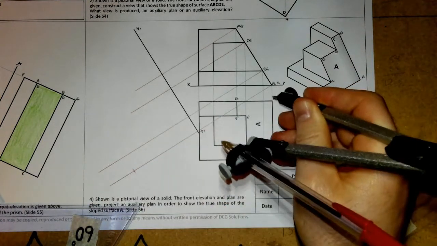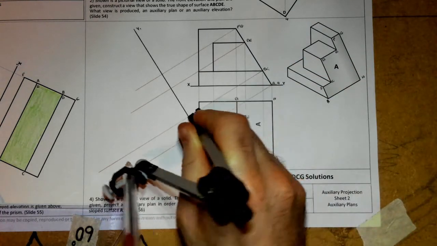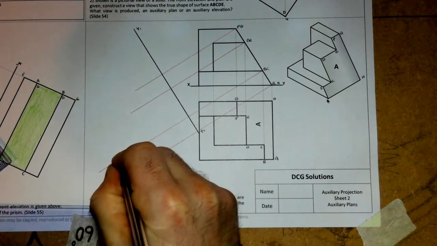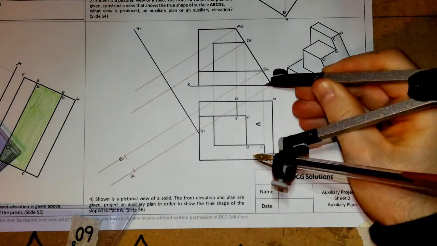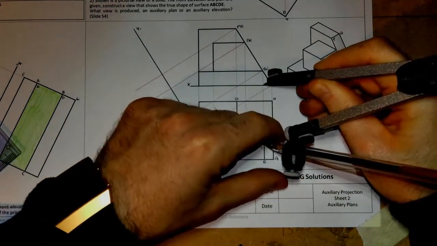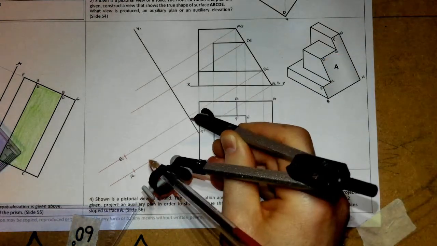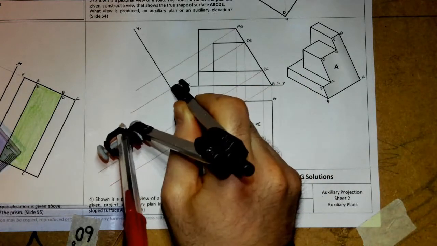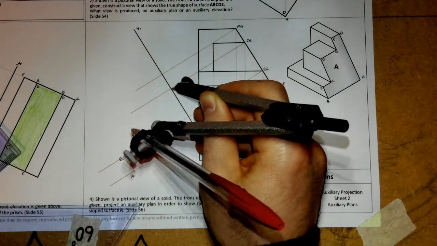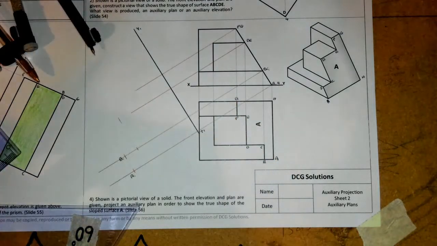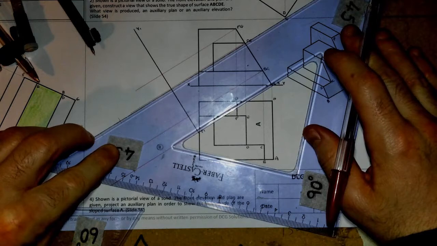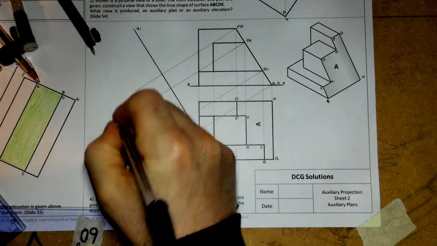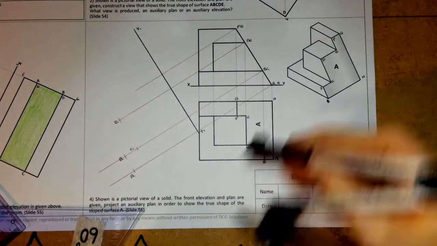So there's A1, and then I want to find B. It's the exact same distance out. And there's B1, once again labeling A1, B1, and now I'm going to take the distances down for C and D. So there's C, now I want to find C1 and then D1. Just make sure you need to bring out this line a little bit further. Once again, C1 and D1, and now the next one is E and F.